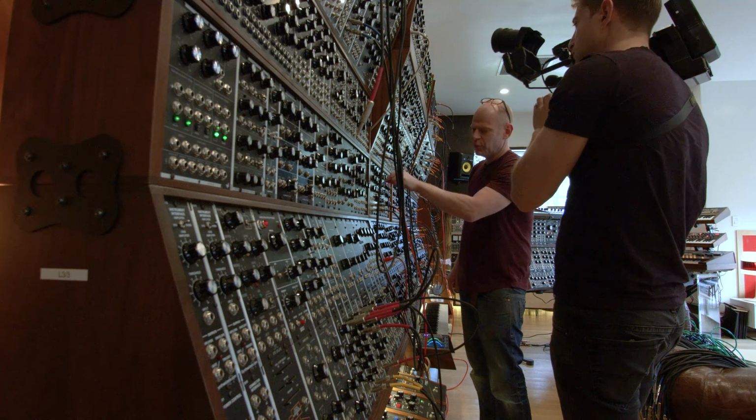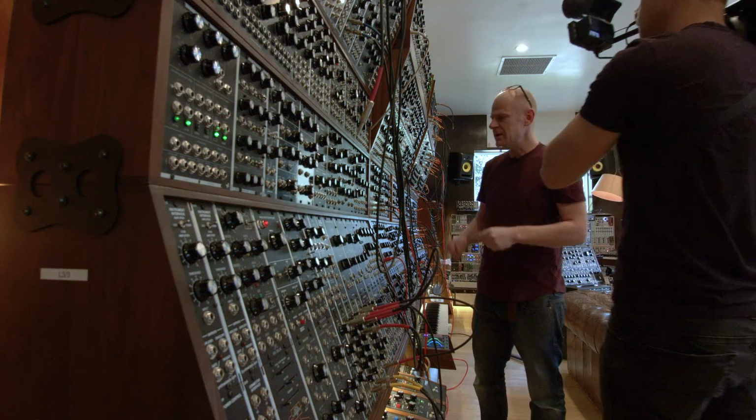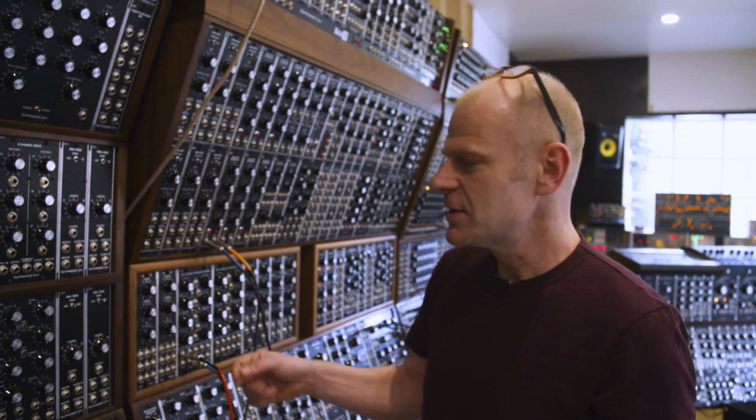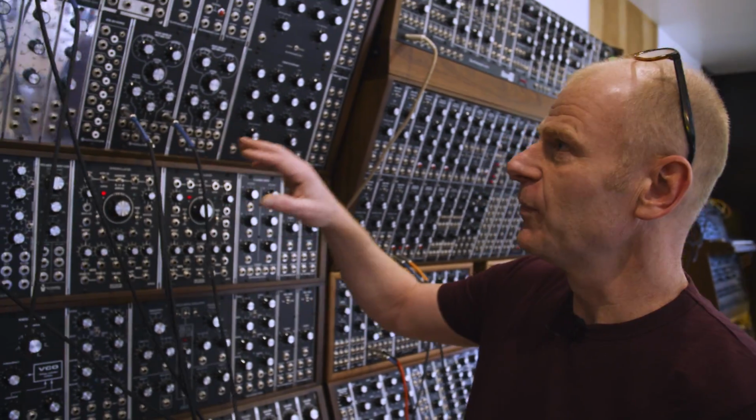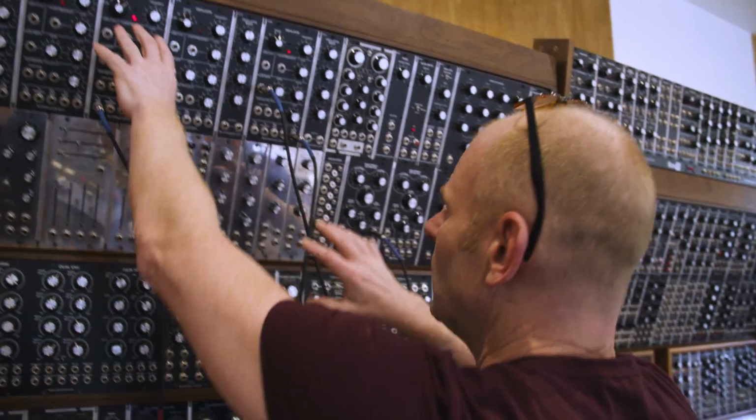I've now programmed it so fast that it's now also a C. So now it's controlling the filter, kind of similar to what we just did over here.